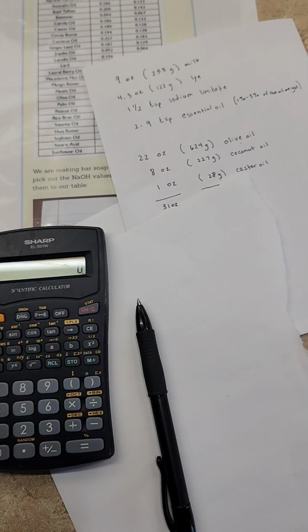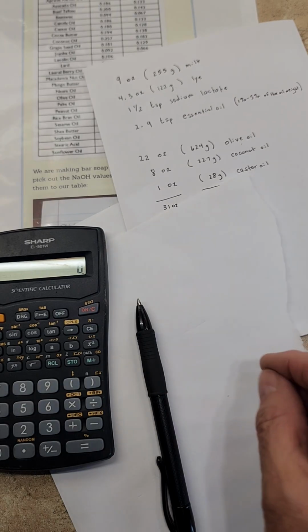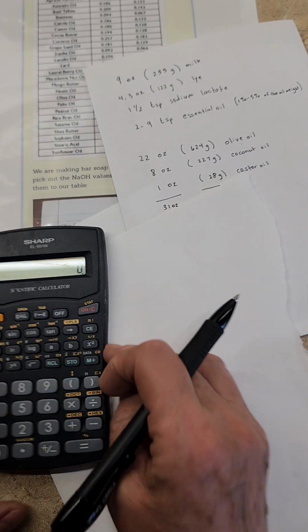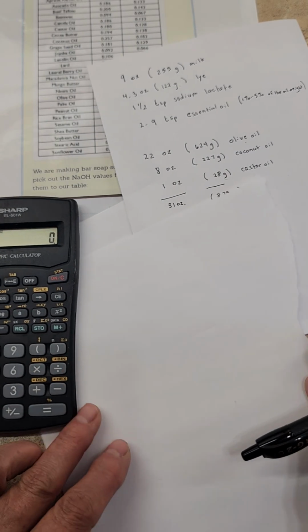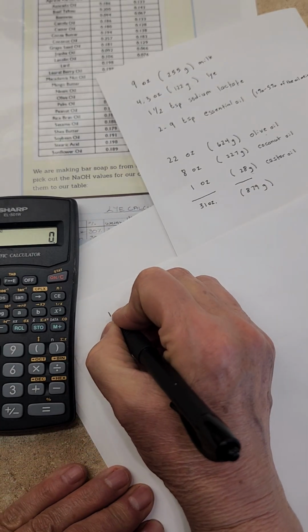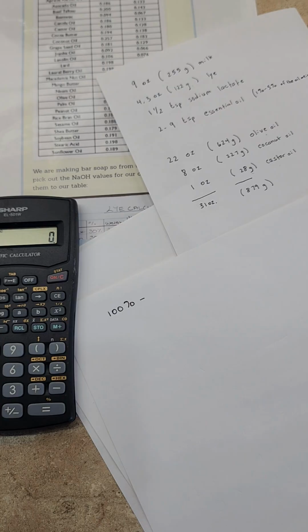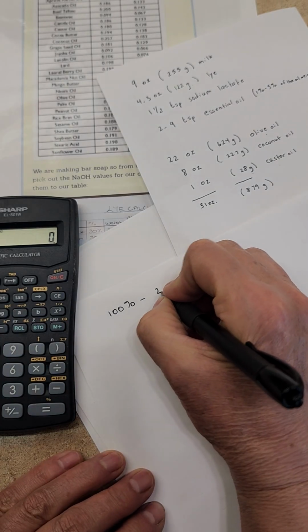To make your soap any superfat percentage that you want is actually a pretty simple calculation. You'll need your recipe, pen and paper, a calculator, and an NaOH chart. The calculation that you use is that you take 100% and you subtract whatever percentage you want your superfat to be. Today we're going to do 20.